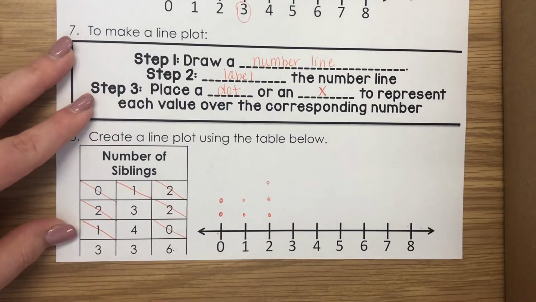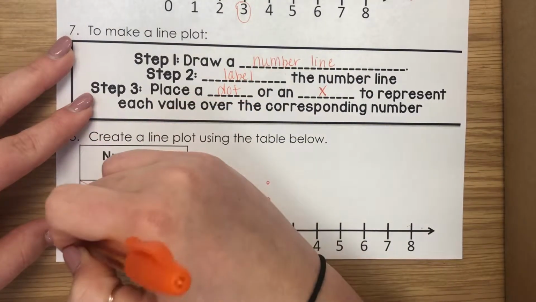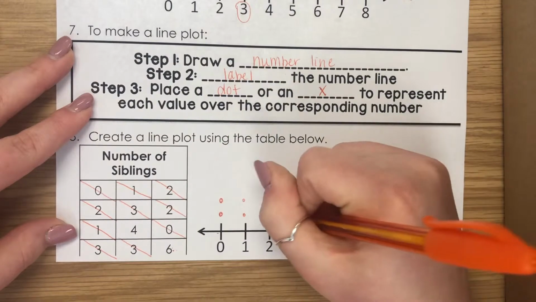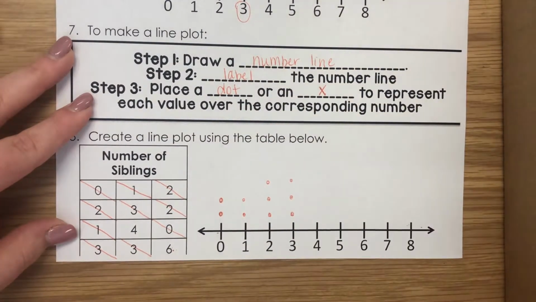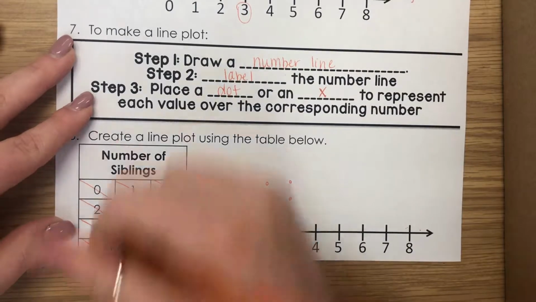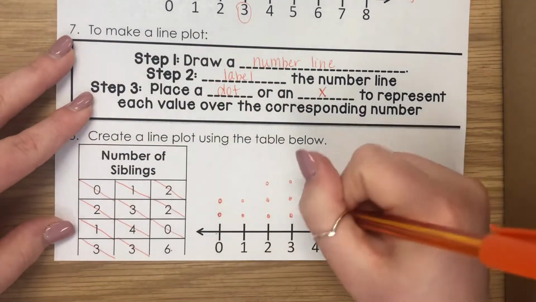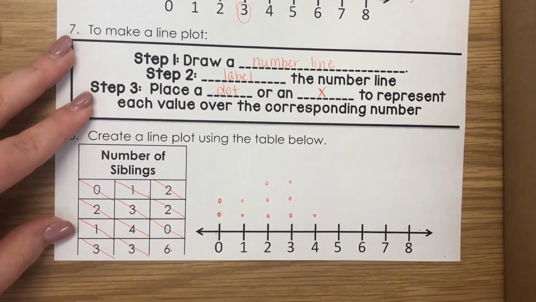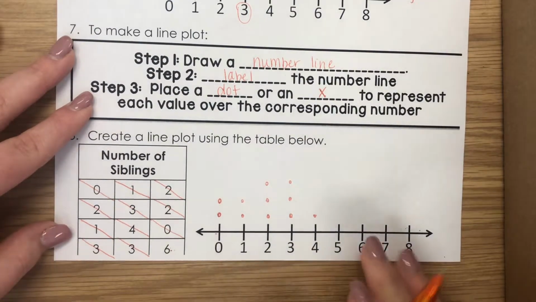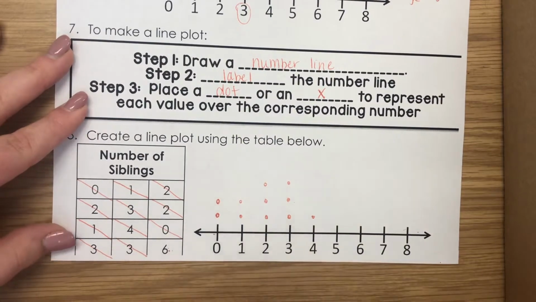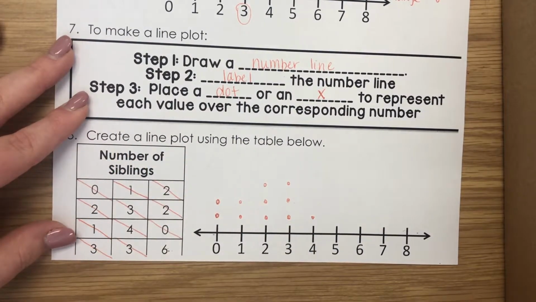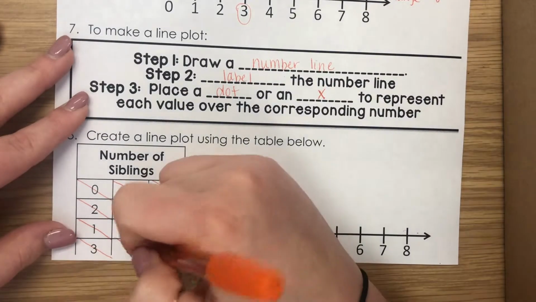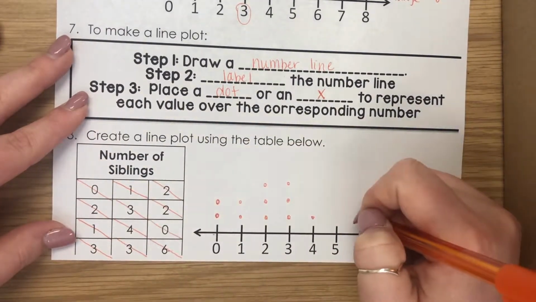How many 3's do I see? I see 1, 2, 3. So I need to put 3 dots above 3. How many 4's do I see? I see 1. So I need to put 1 dot. Do we see any 5's? If the answer is no, then you just roll on. Don't put anything above 5 because there are no 5's. There's no one who chose a number of siblings of 5. And then the last one is 6, and there's 1 6.